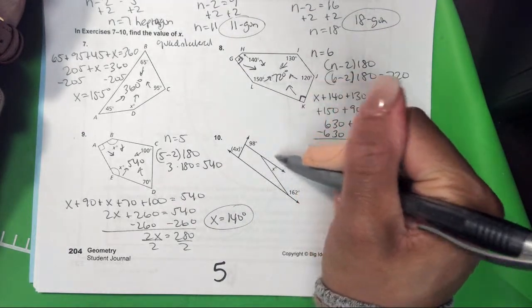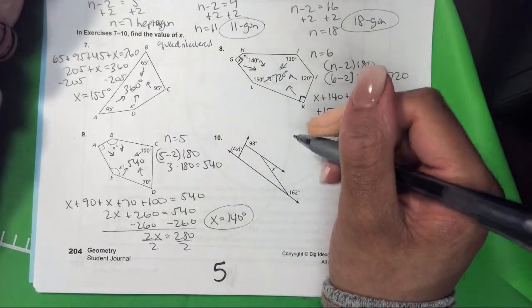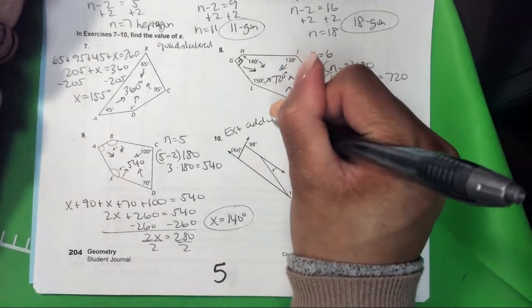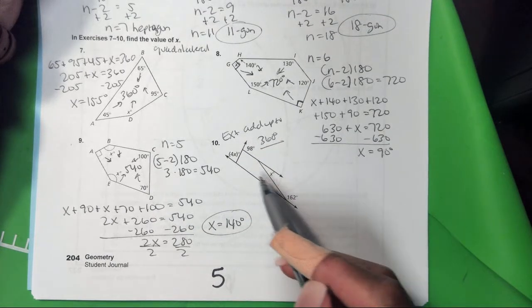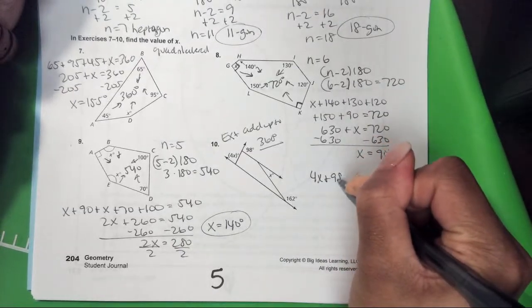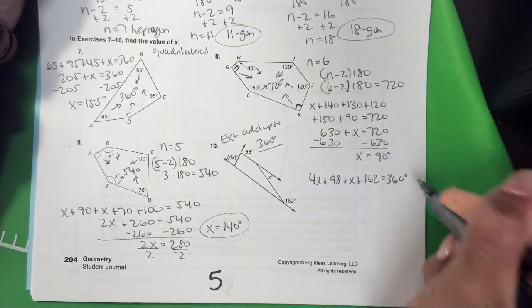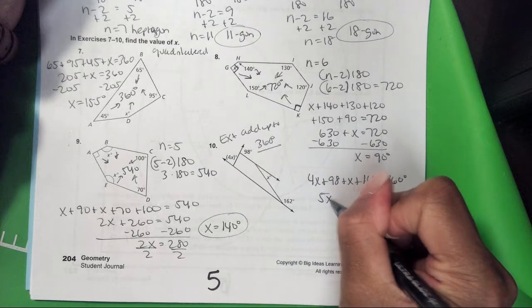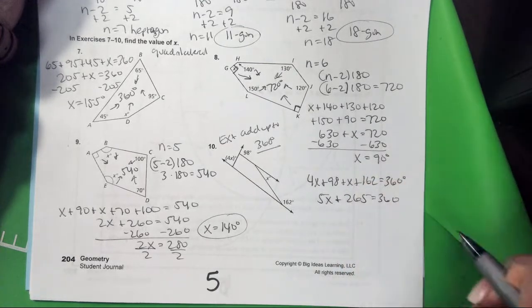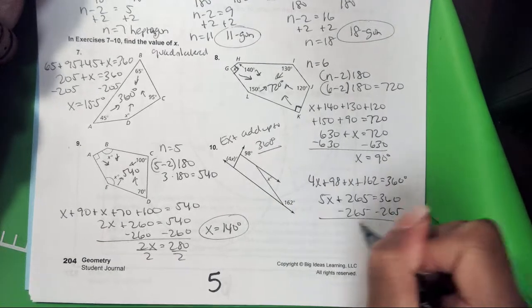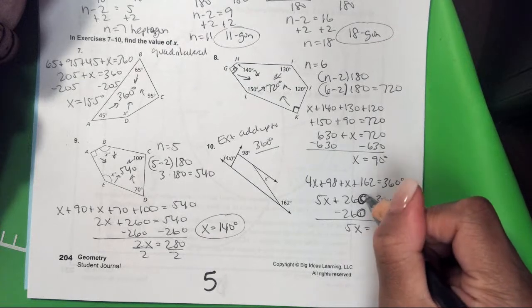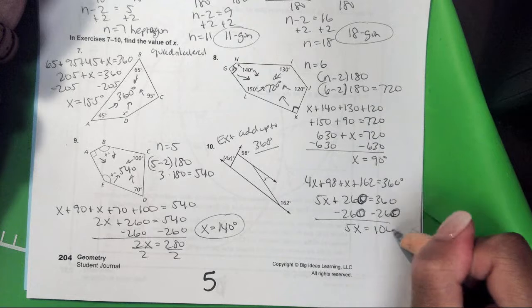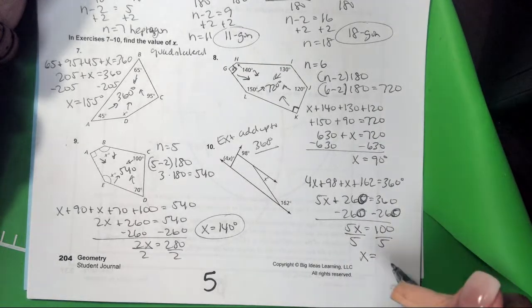Now number 10 deals with exterior angles. And what is always given for exterior angles? Exterior angles add up to 360, just like a full circle. So in order to find x and 4x, I have to add up all of my exterior angles to 360. So I have 4x plus 98 plus x plus 162 gives me 360 degrees. I'm going to add like terms, and I'm going to subtract 260. Oh, I'm sorry, 5x plus 260. And so I'm left with 5x equals 100. And I divide by 5. x is 20 degrees.